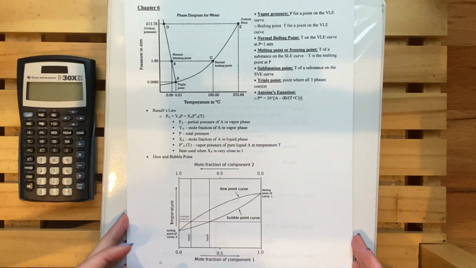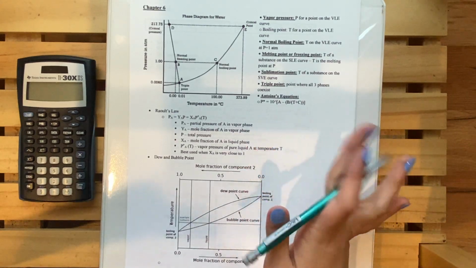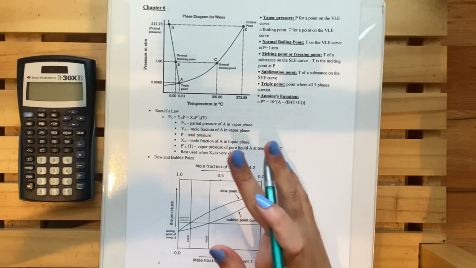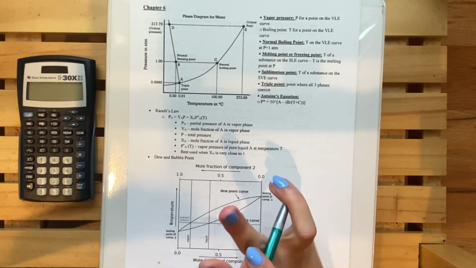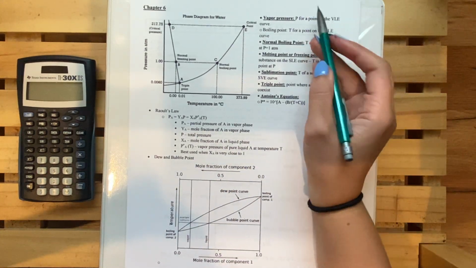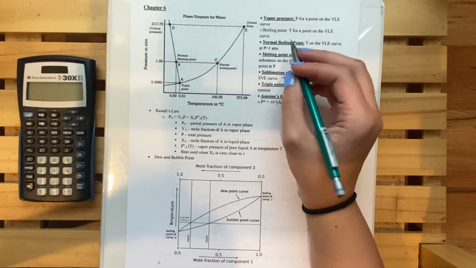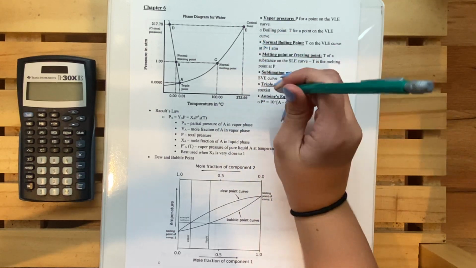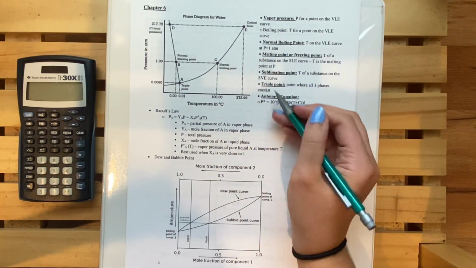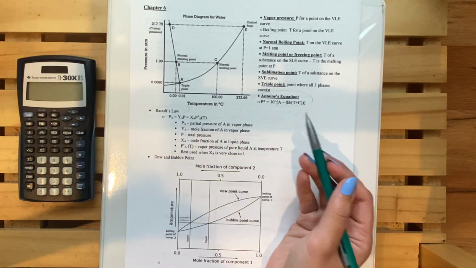Okay, so chapter 6, that's when we started getting into Antoine's equation, Raoult's law, vapor pressure, TXY diagrams, PXY diagrams, phase diagrams, bunch of diagrams. So here are a bunch of different definitions for different points on a phase diagram, and here's the phase diagram for water. Most importantly here, I would say, is Antoine's equation and Raoult's law.